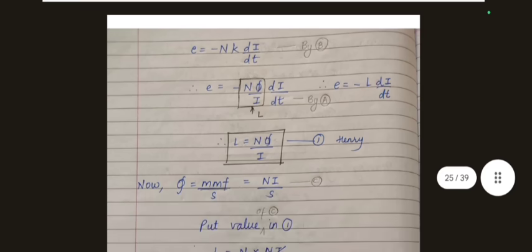And L, which is the very first formula you got, as we have to derive three formulas. The first formula here we got L is equal to n phi by I. Okay, this is self inductance. Now we have to define it in three ways. The first we got, just write its unit, that is Henry.